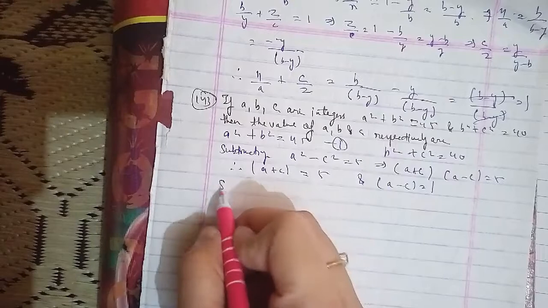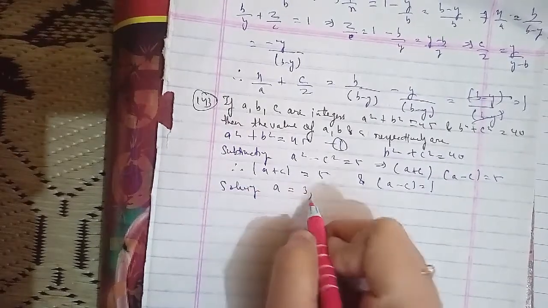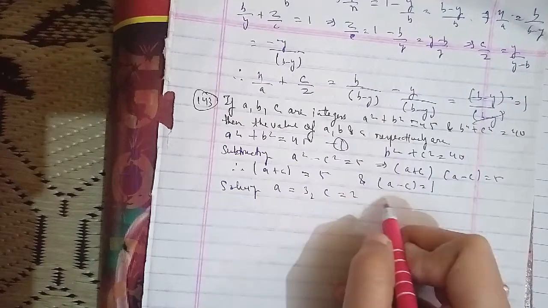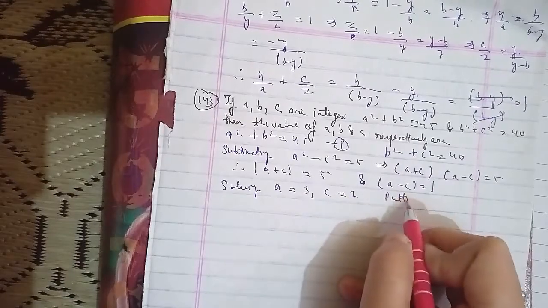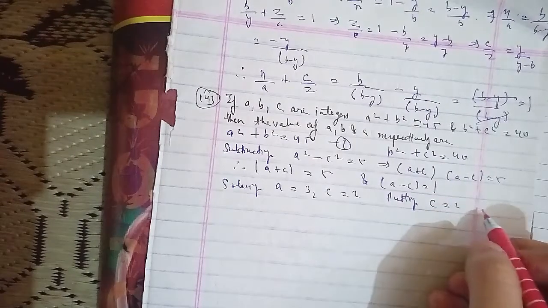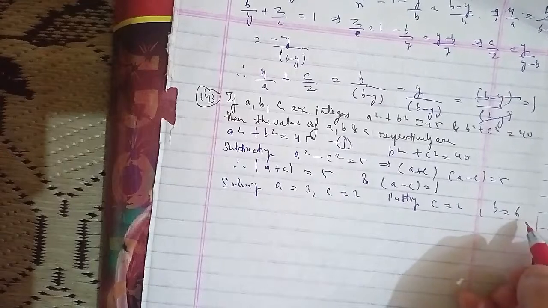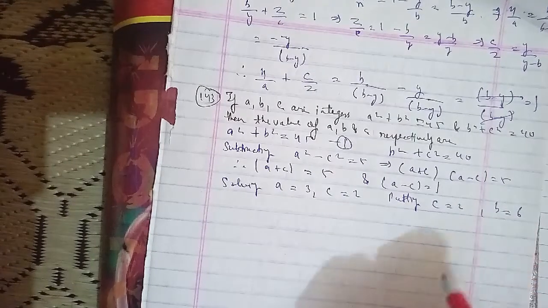On solving it, a equals 3, c equals 2. Putting c equals 2 in this equation, we get b equals 6. That will be the right answer for this question as well.